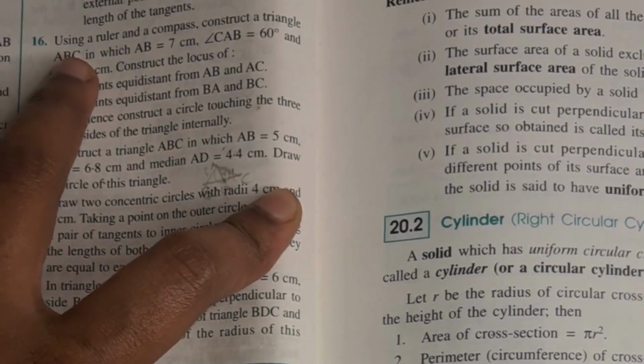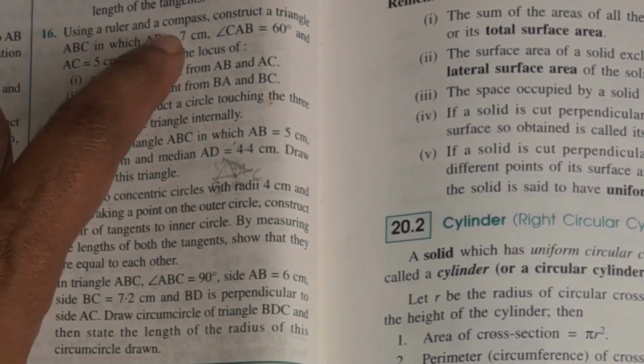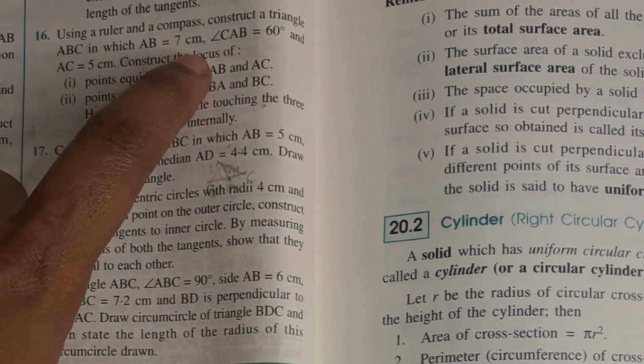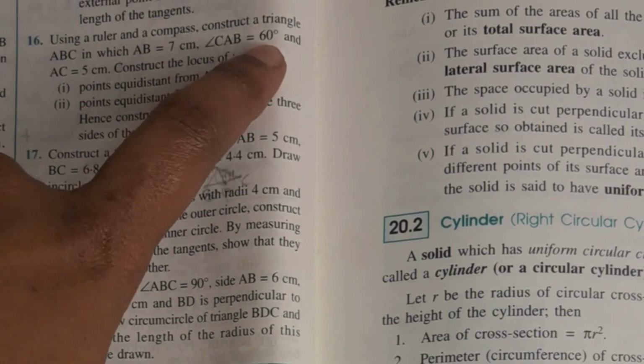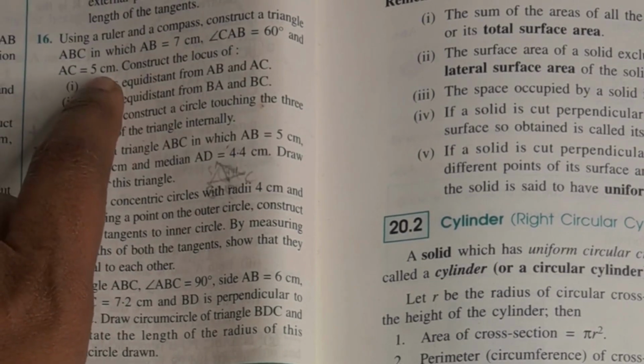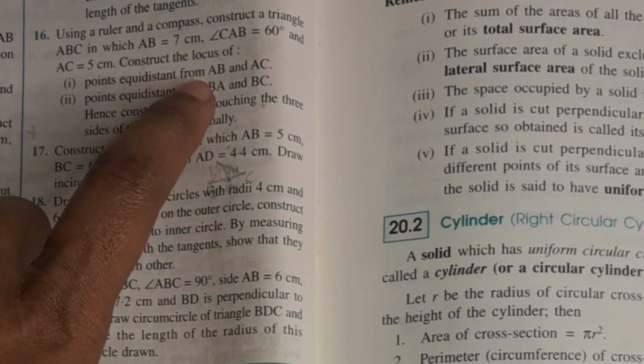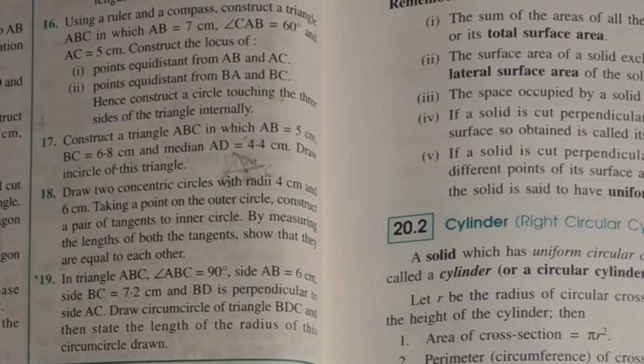Next, 16th sum. Using ruler and compass, construct triangle ABC in which AB equals 7 centimeters, angle A equals 60 degrees and AC equals 5 centimeters. Construct the locus of points equidistant from AB and AC. First we have to construct the triangle.